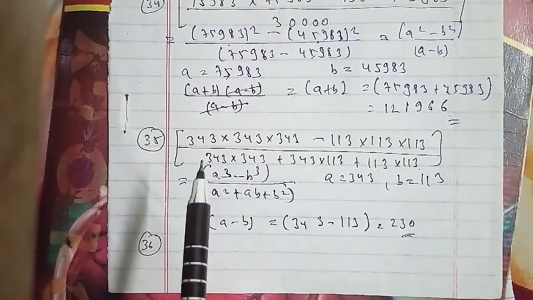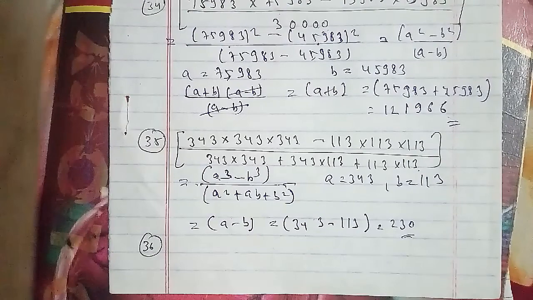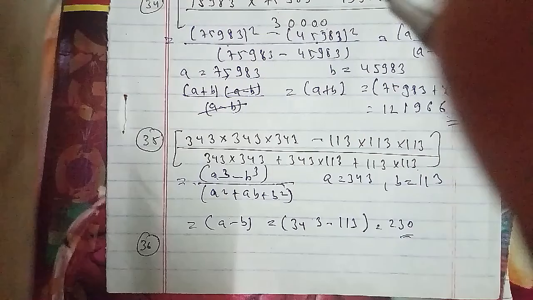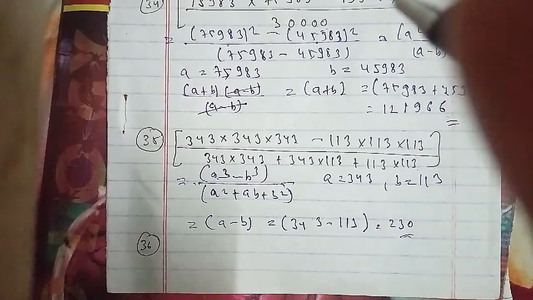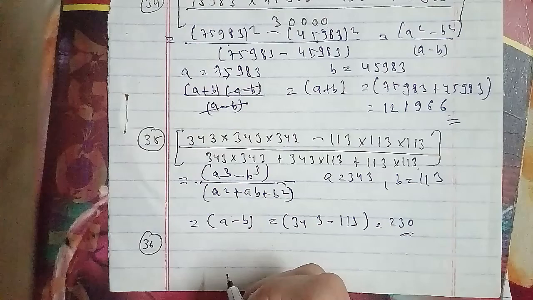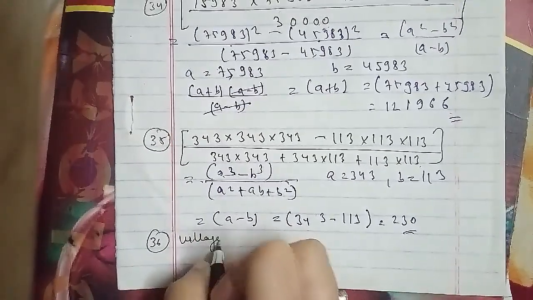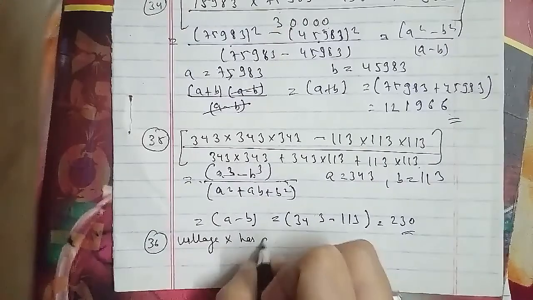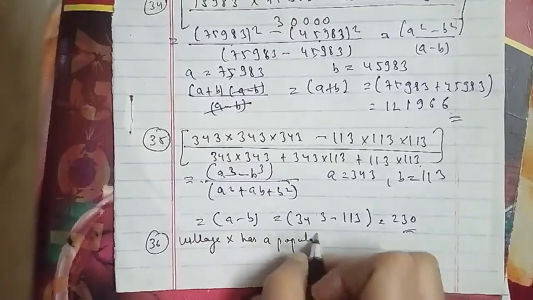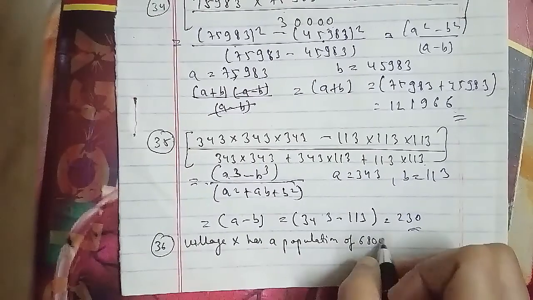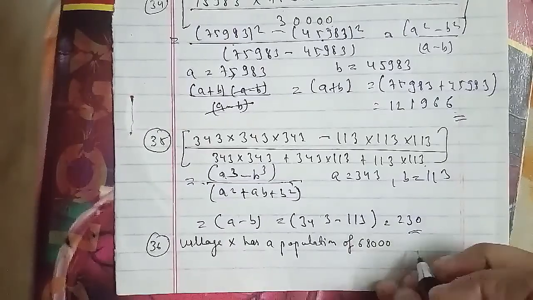And in how many years will the population of the two villages be equal? That's what we have to find out here, and we'll go ahead with the solution for this as well.